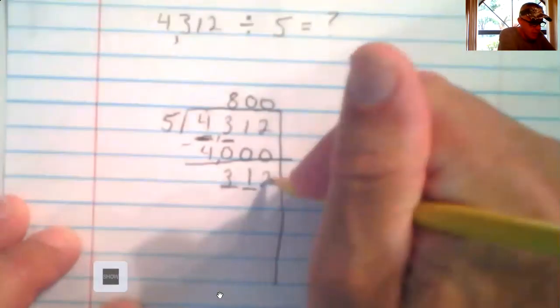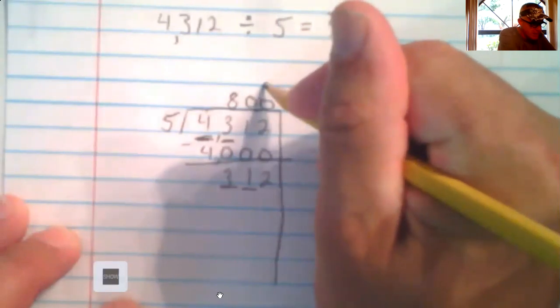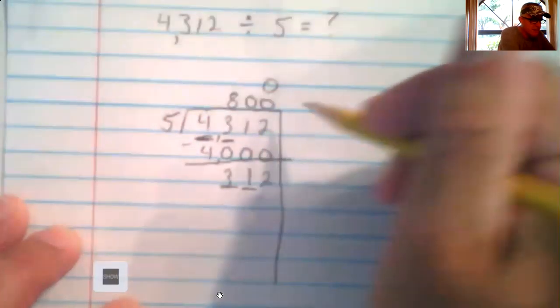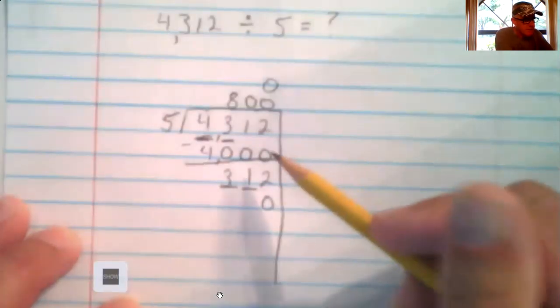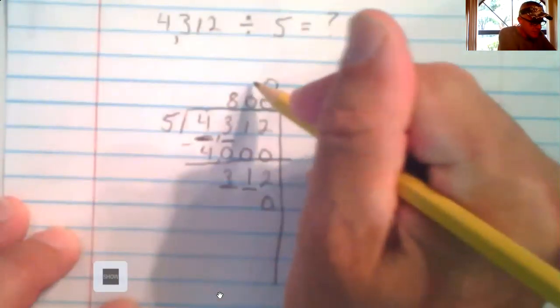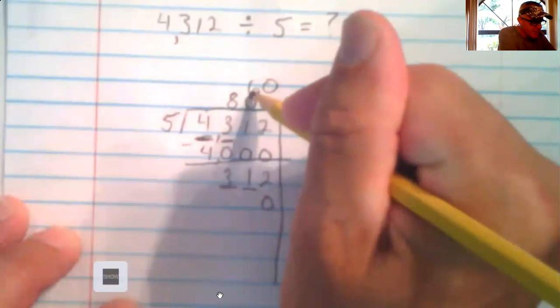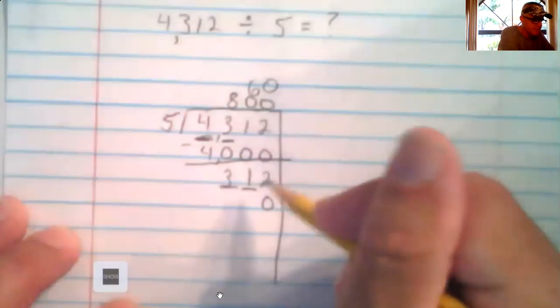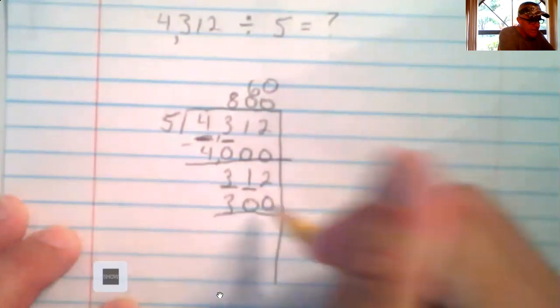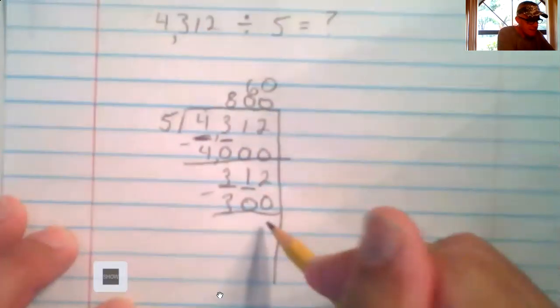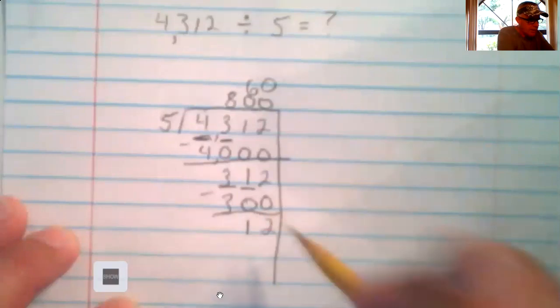So I'm going to come straight up above that digit, put a 0 there, and bring it straight back down below, just like before. I'm going to put this 6 right above in the tens place. 6 times 5 is 30. And once again, we are going to subtract. And I get 2 and 1.